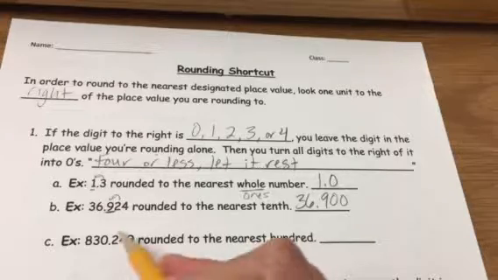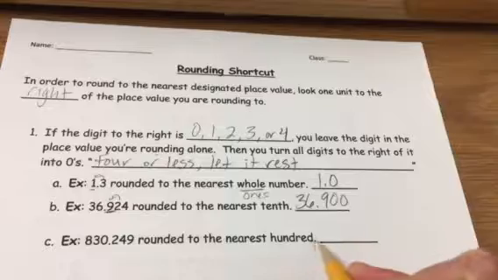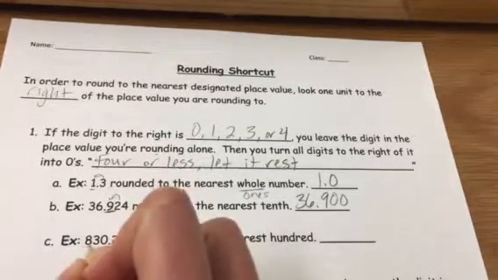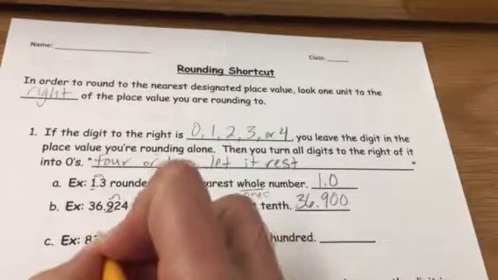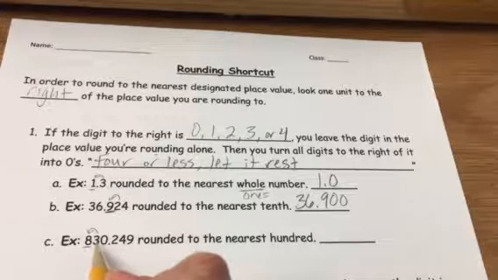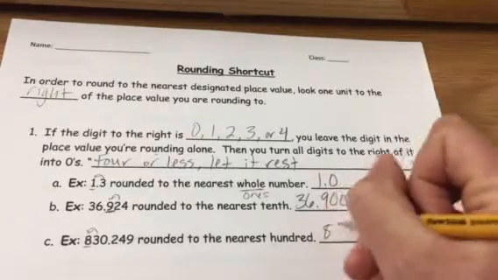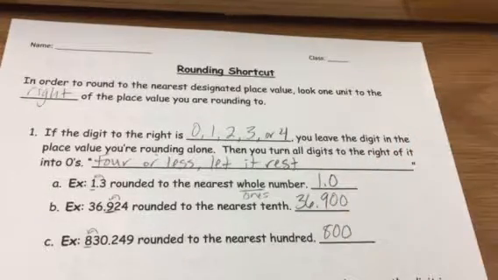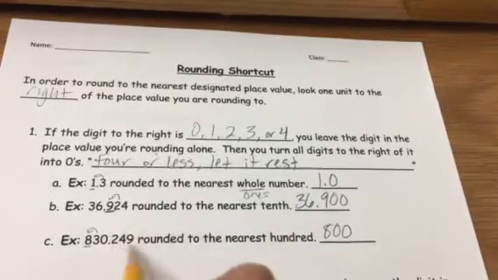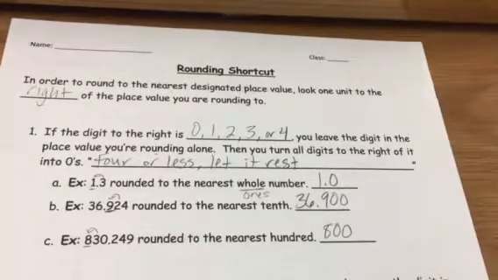830 and 249 thousandths. We want to round to the nearest hundred. Now we have to read carefully because now we're looking at our whole place values. So I'm going to go ahead and look at my hundreds place value. I'm going to look to the right of it. Let's see, what does that 3 do? Well, 830 is certainly closer to 800 than it is to 900. So it will leave the 8 alone. We're going to turn everything else into zeros. Now again, you can add the decimal and zeros at the end, but you don't have to. I'm just going to go ahead and leave it at 800.